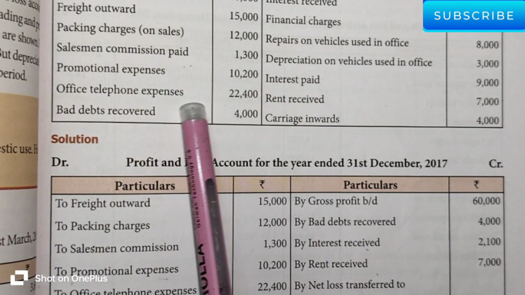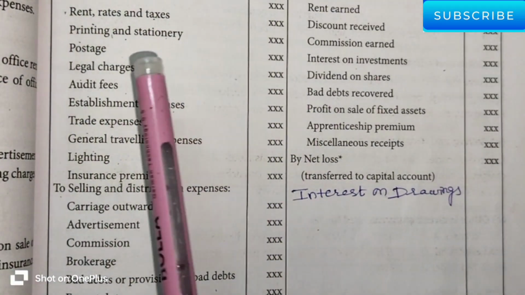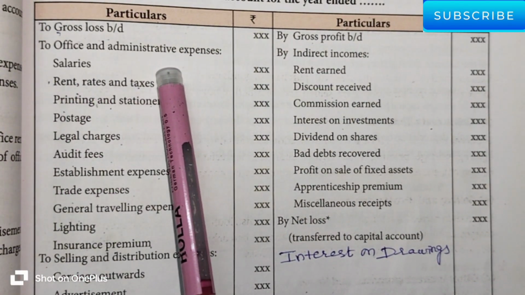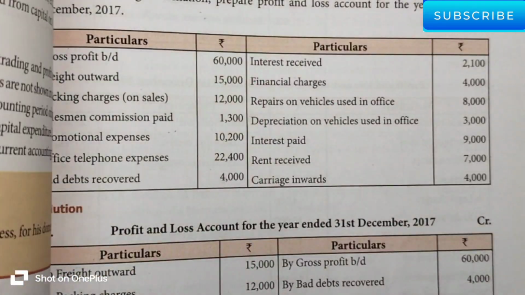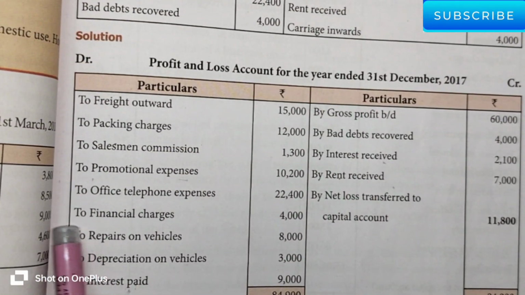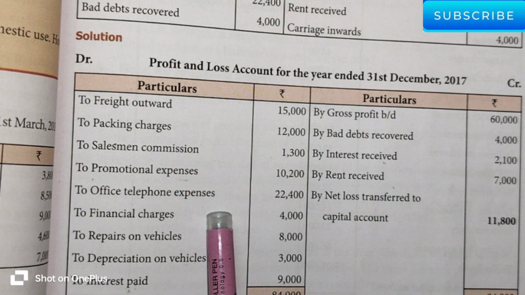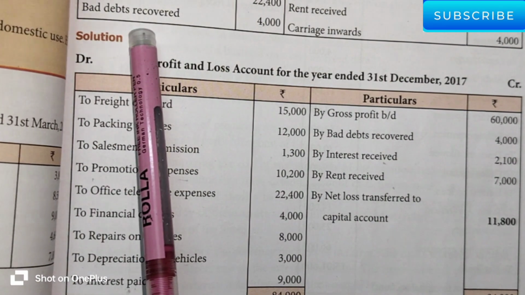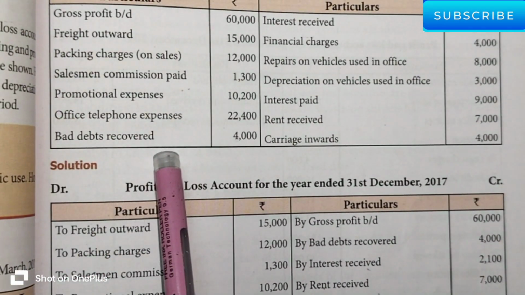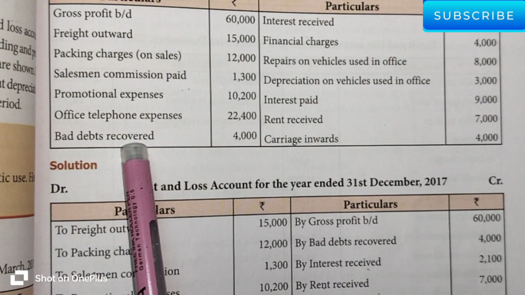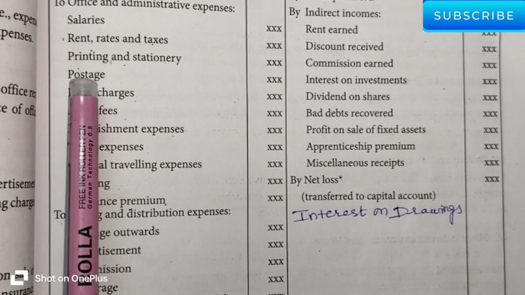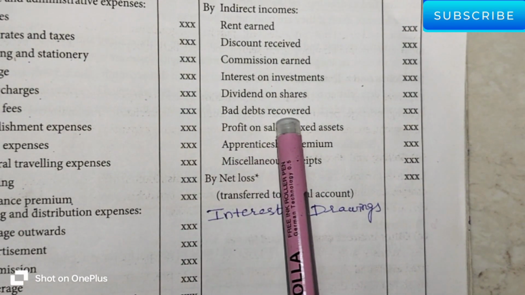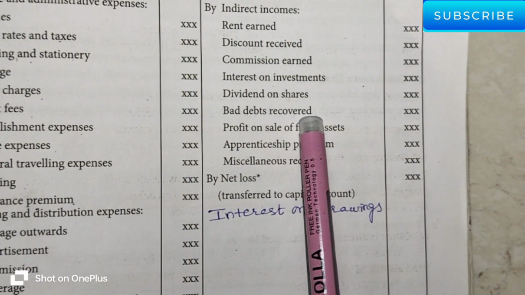Then office telephone expenses 22,400 rupees. It comes under office and administrative expenses. So you have to debit the office telephone expenses on profit and loss account, 22,400. Then bad debts recovered. Listen, bad debts recovered, it's an indirect income. As per the format of the profit and loss account, bad debts recovered is on credit side.